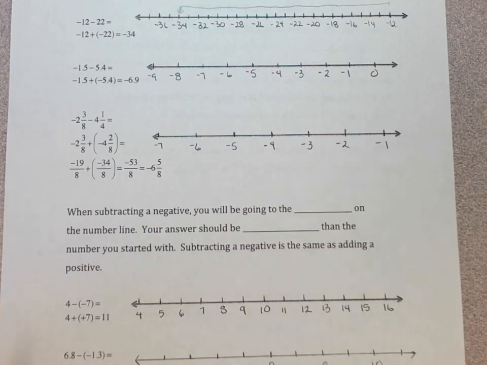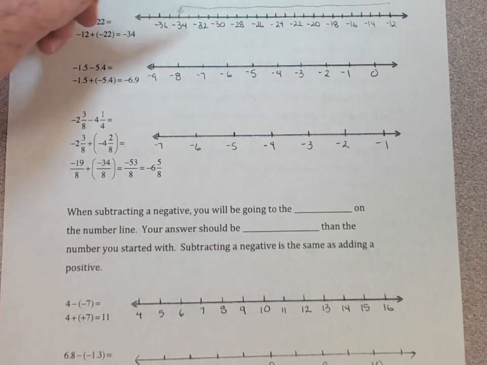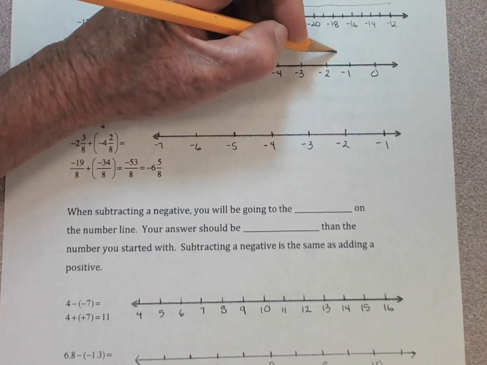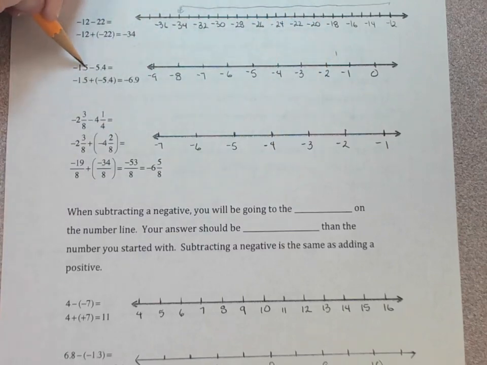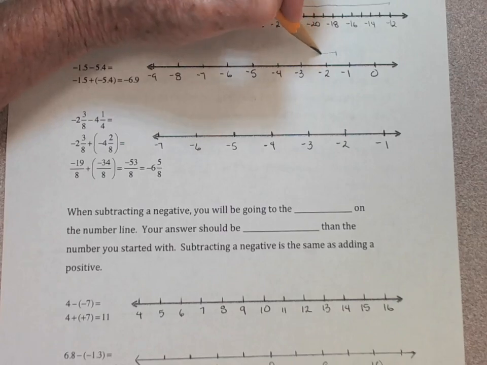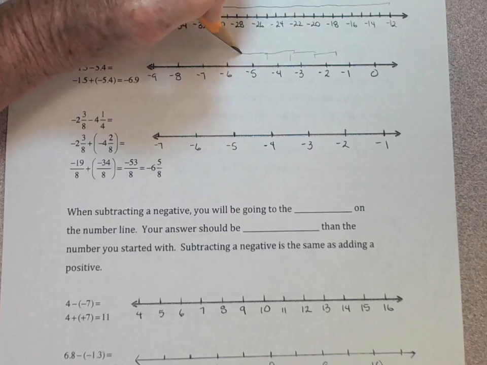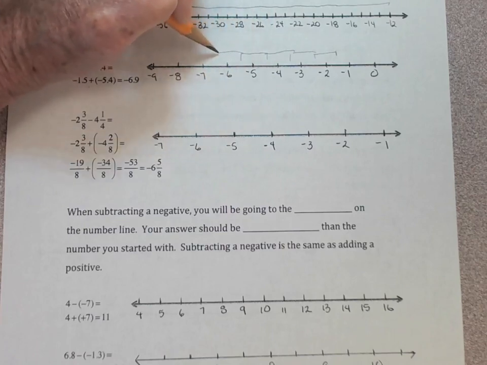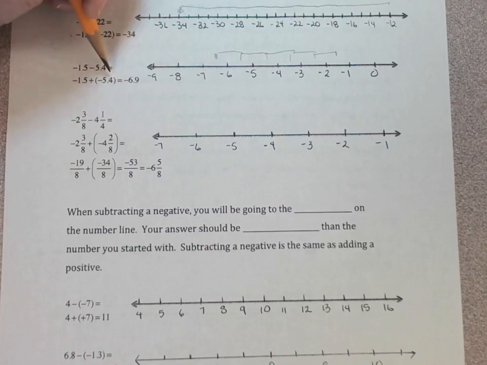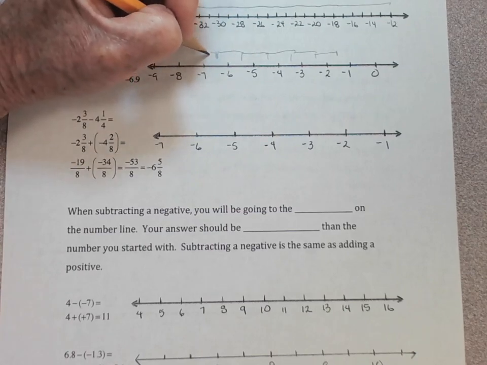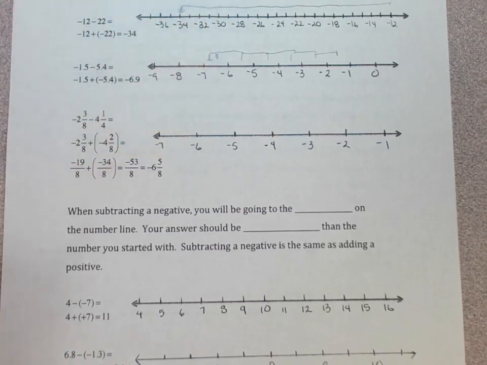Same for our decimals. Change subtraction to addition, change our positive to a negative, and then find the total amount of negatives. So if you start at negative 1.5, which is going to be about here, then we're going to go 5.4 units to the left. 1, 2, 3, 4, 5 would get us to negative 6.5, and then we still have 0.4 more units to go, so that would get us to negative 6.9.